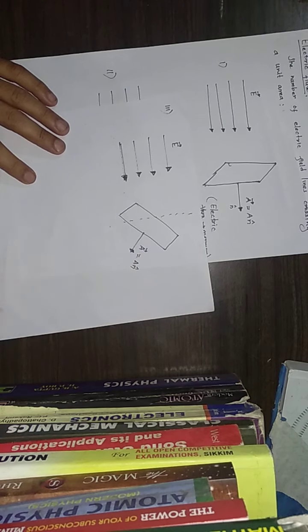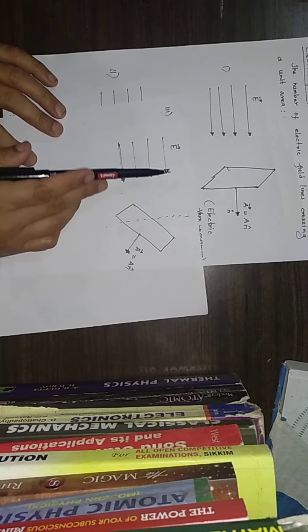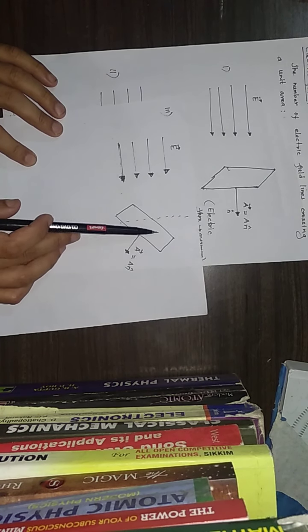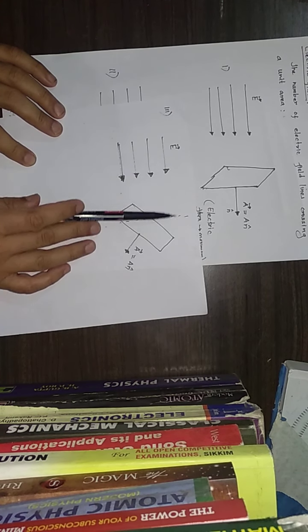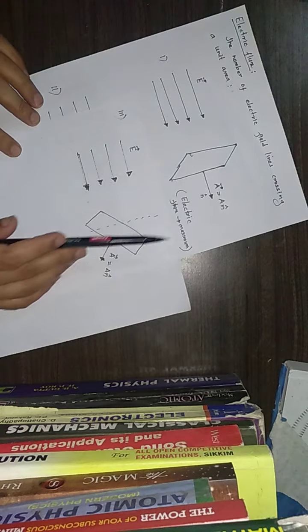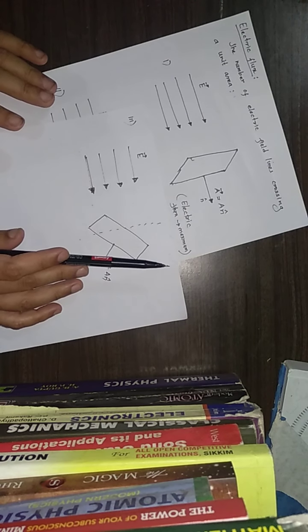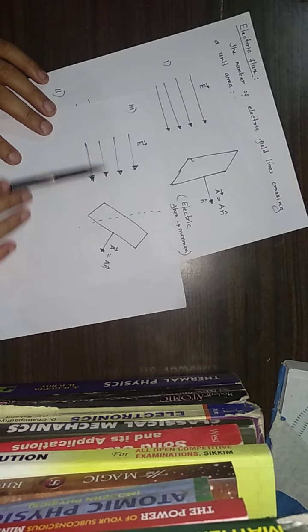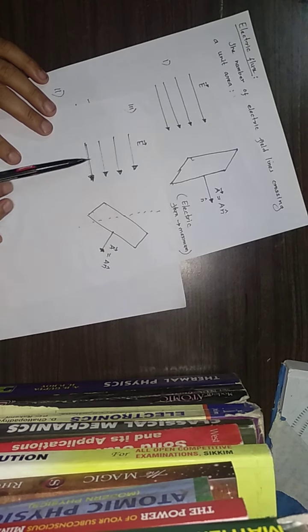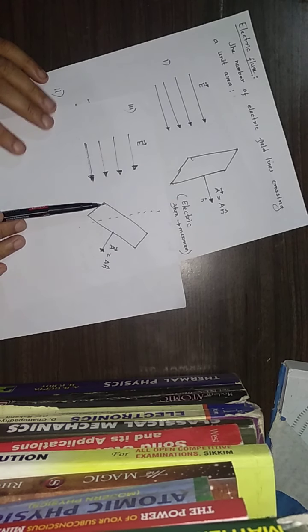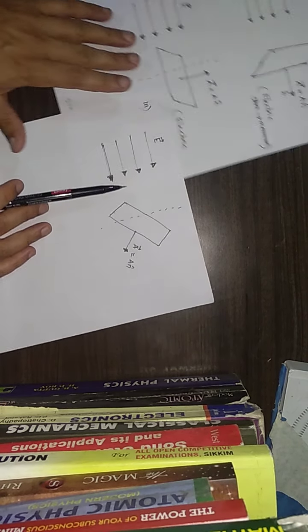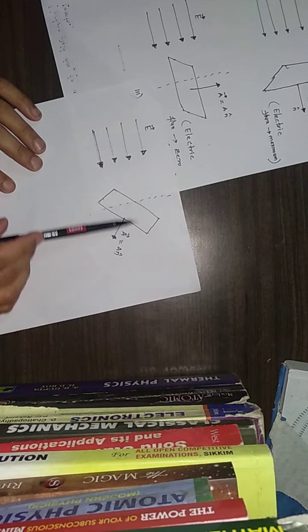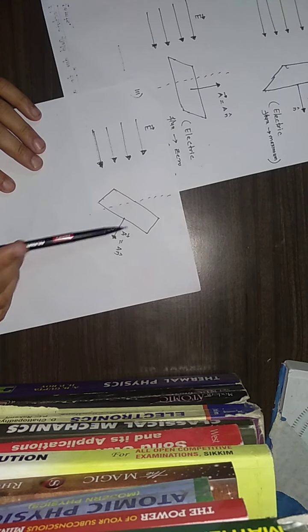I can write this as well. Now in this case, all the electric field lines will not pass through this particular area. That means the number of field lines crossing will not be maximum in this case, but some of them will cross. Definitely, some of them are going to cross. That means the electric flux would also not be minimum in this case. So only a few electric field lines will cross through this particular area.